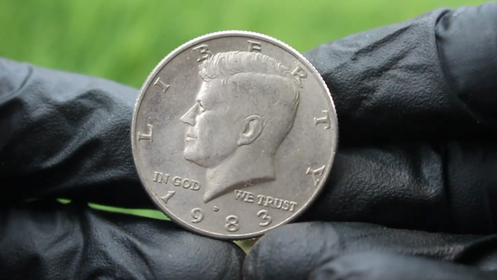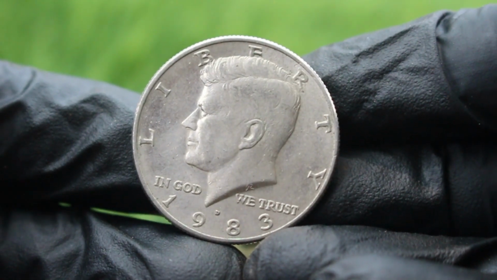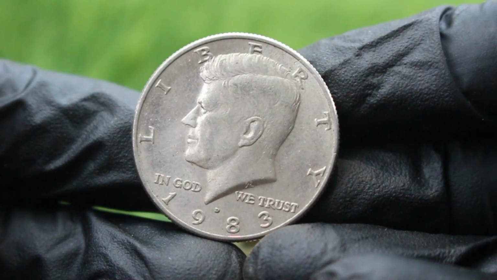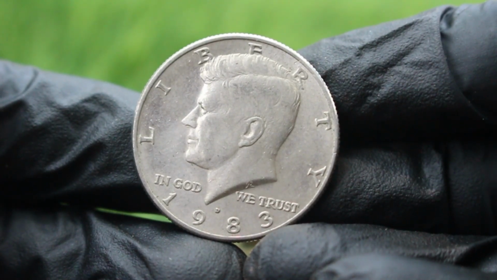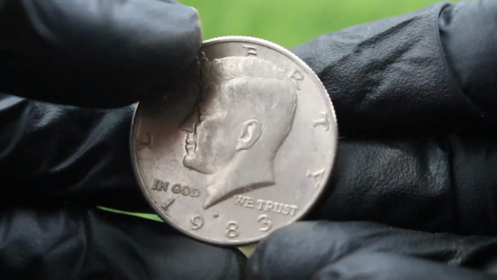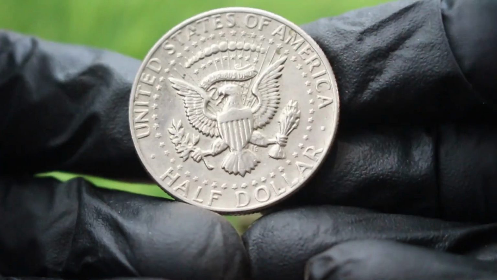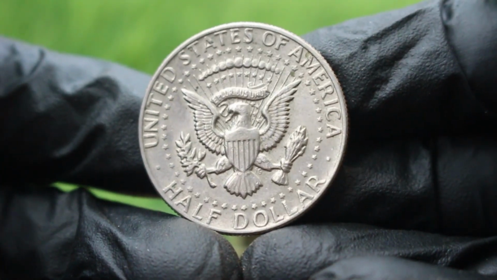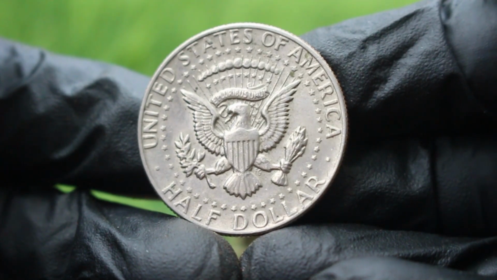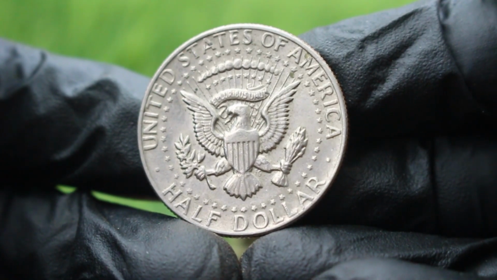Now let's talk about the D. Canadian coins typically do not carry mint marks like their American counterparts. The presence of a D may indicate a counterstamp or an aftermarket edition. It could have been stamped by a private company, a distributor, or for some form of novelty or commemorative purpose.